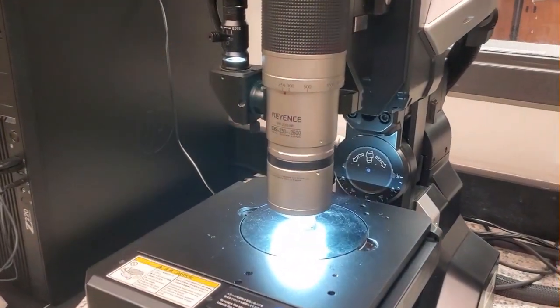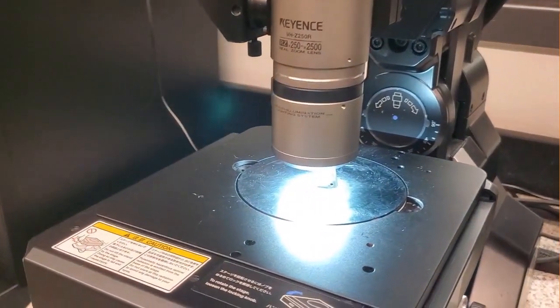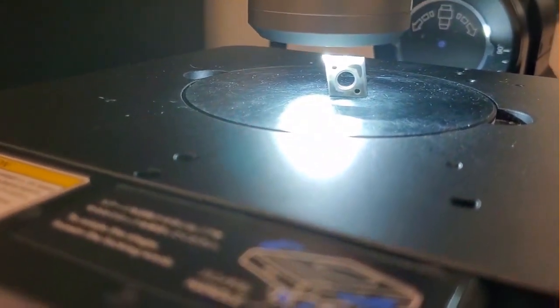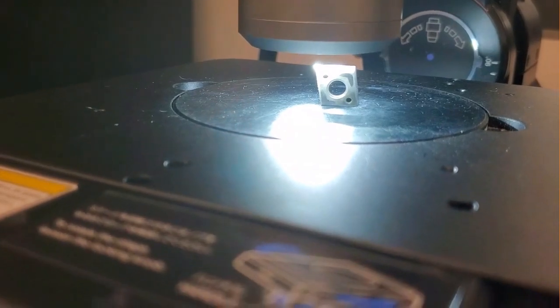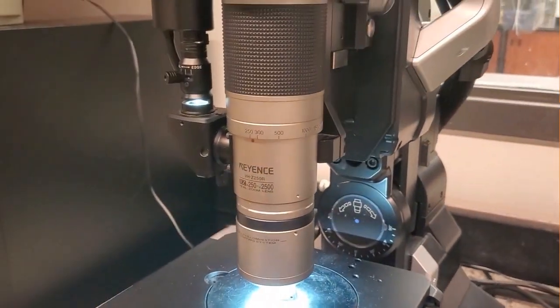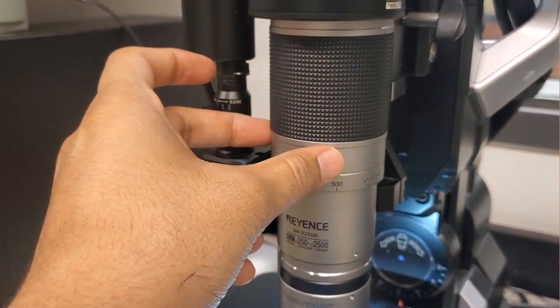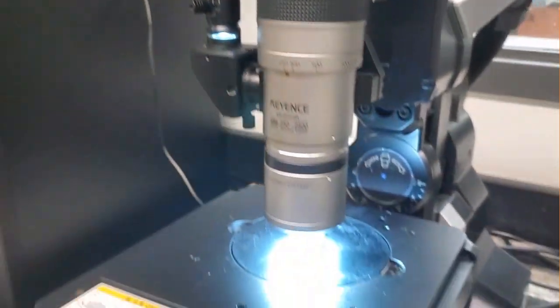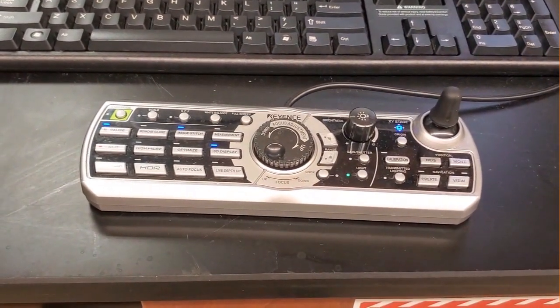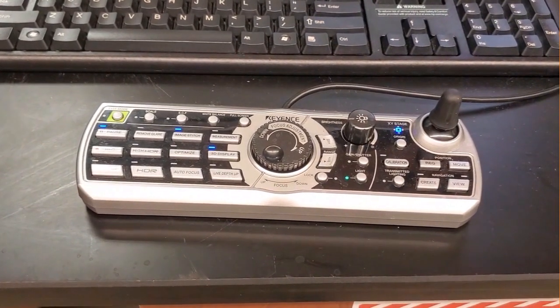What we see now is the lens, and as we know, for any microscope, the lens is the most critical part that allows us to zoom in and defines the capabilities of the microscope itself. And we can use the lens dial to move in or out. At the same time, we can also use the controller that allows us to move the dial of the lens.